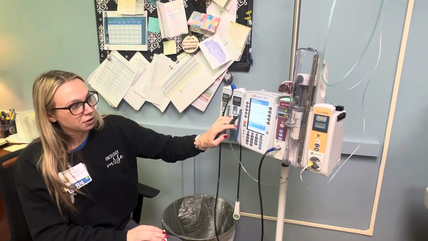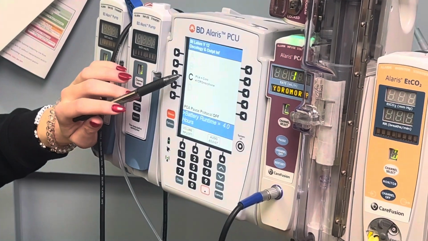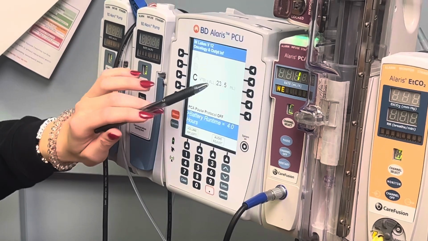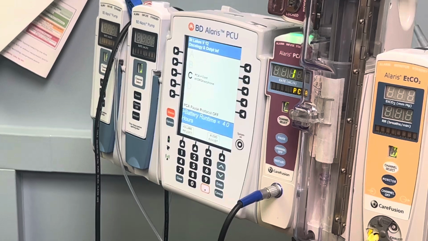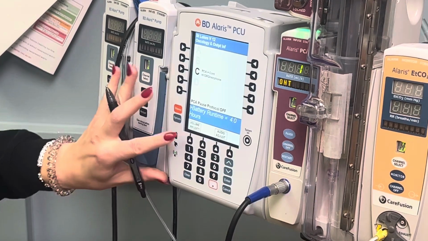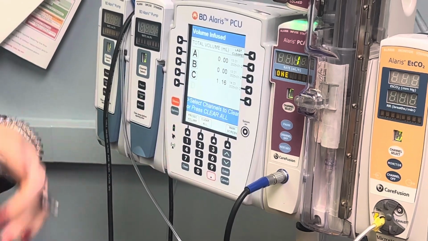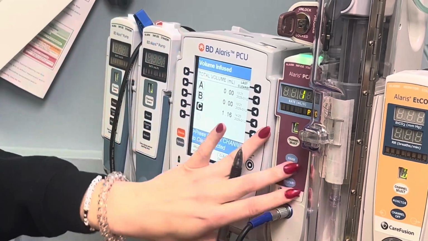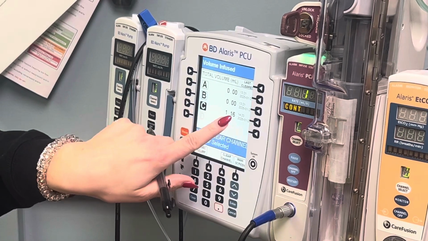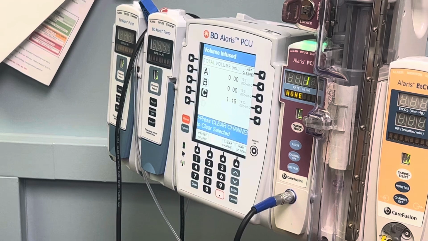The first thing to note is what is on the home screen of the brain, and it shows the VTBI, or the volume to be infused, is 23.5. So that is what is left in the syringe. You want to then hit this volume infused to see what's been administered to the patient since you last cleared it. So pump C is the PCA, and 1.16 mils has been administered to the patient.